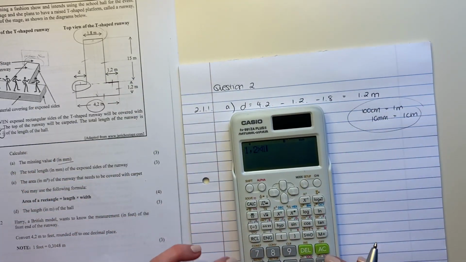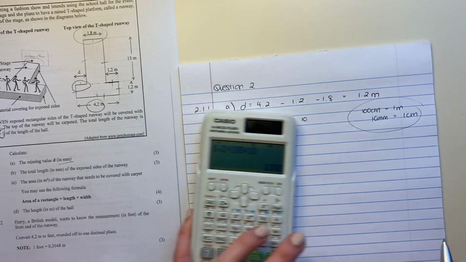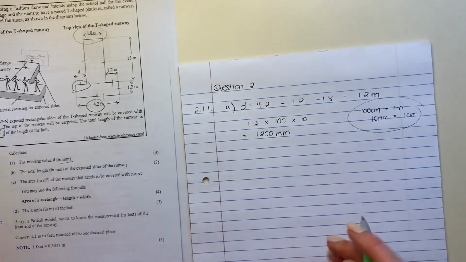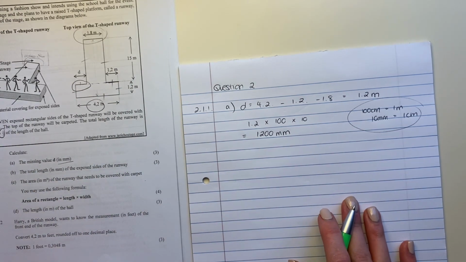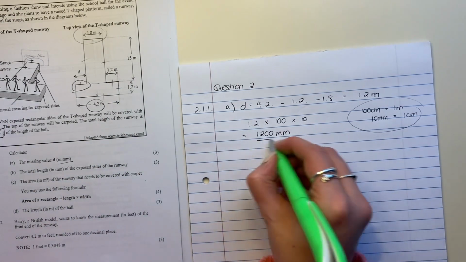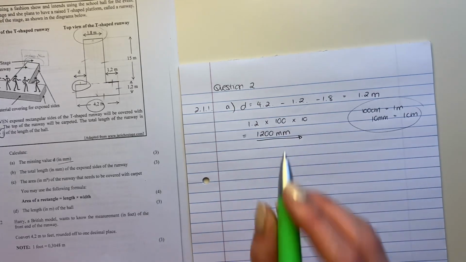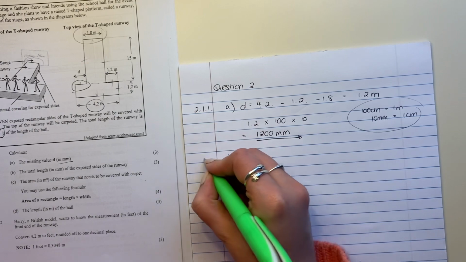So 1.2 times 100 times 10, and it's going to be 1,200 millimeters. So be careful you have that, round it off, put your units in, sign it off, and let's go on to the next question.